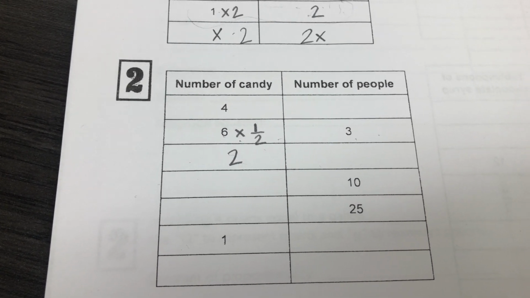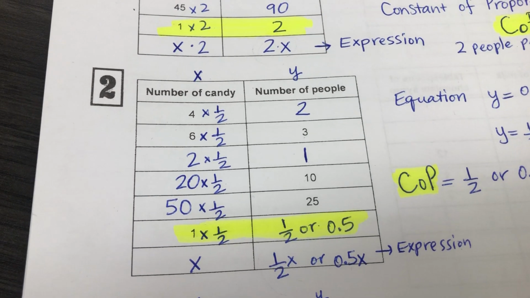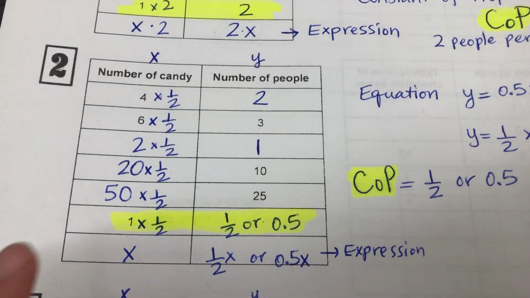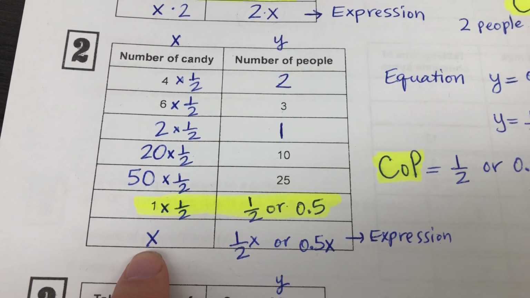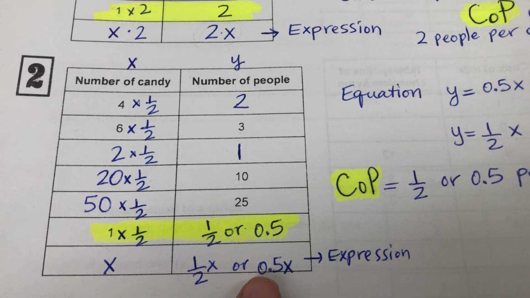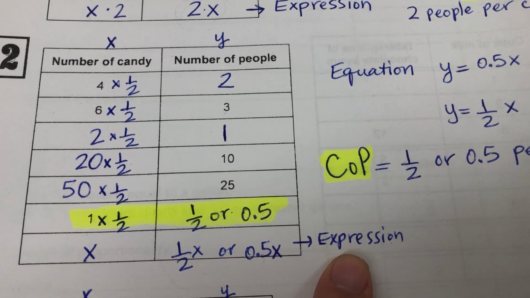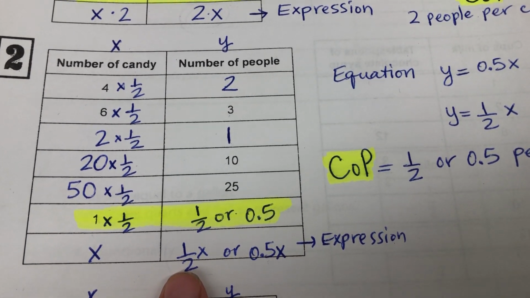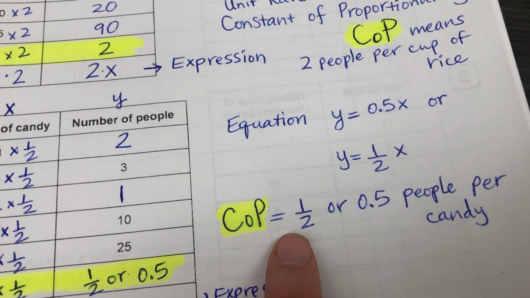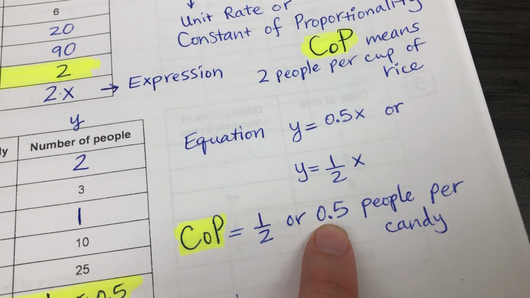So you can pause the video and figure this out. This is the answer sheet. So we have all the numbers filled out. So x here will give us 1/2 x or 0.5x. That's our expression. And we can write the 0.5 because that is equivalent to 1/2. So our constant of proportionality is 1/2 or 0.5.